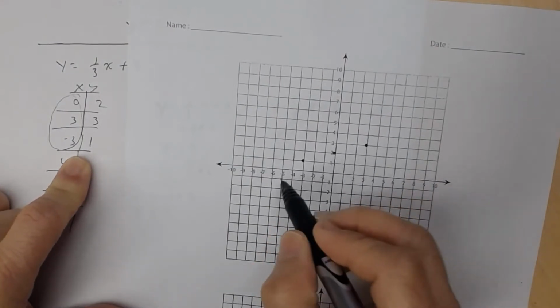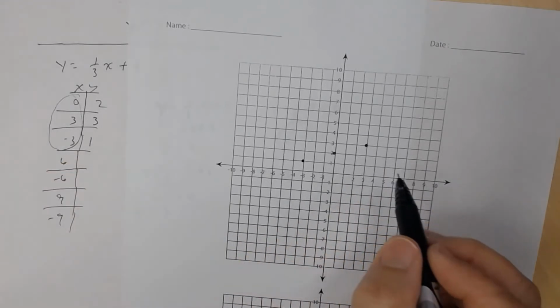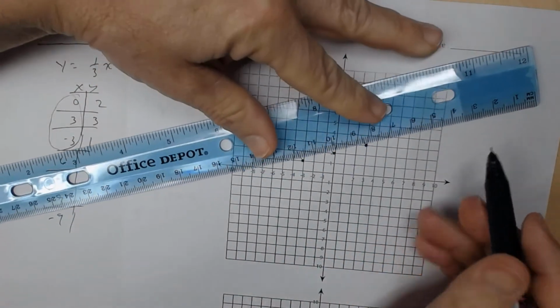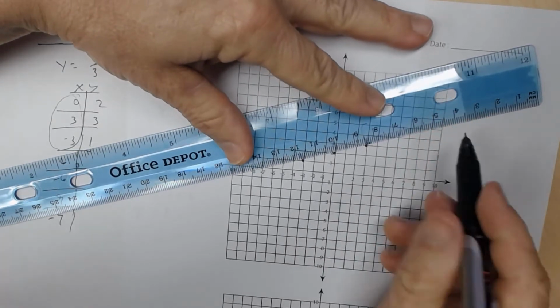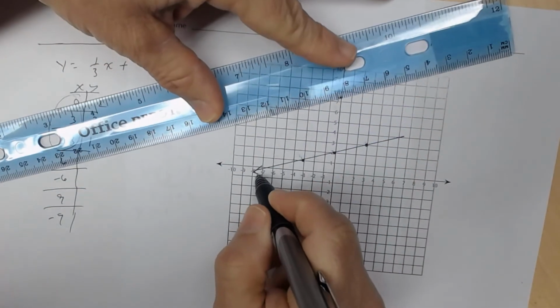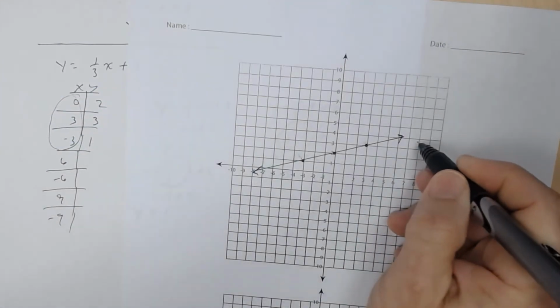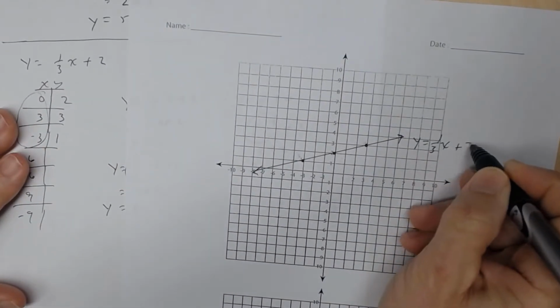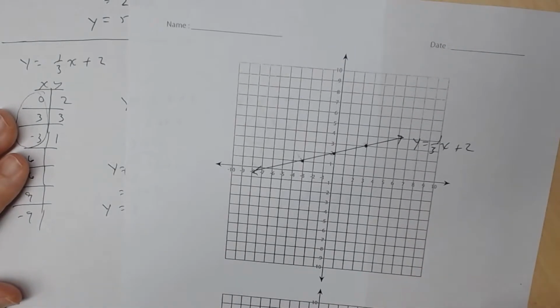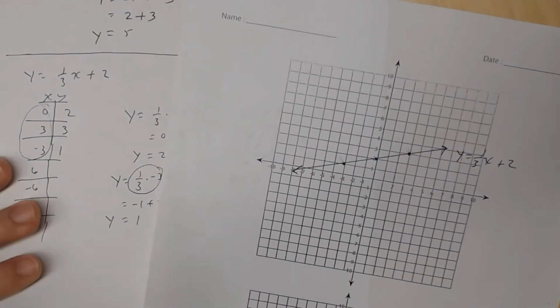And notice that these points are collinear. They lie on the same line. So you draw your line, draw your arrows, and that's the line y equals 1/3 x plus 2. Okay? All right, let's look at another one.